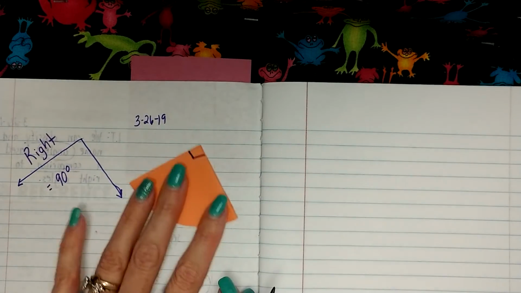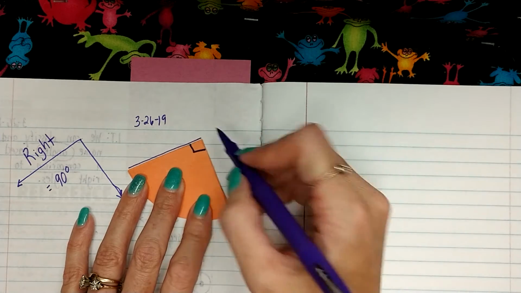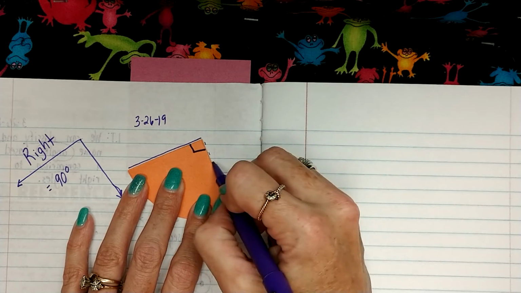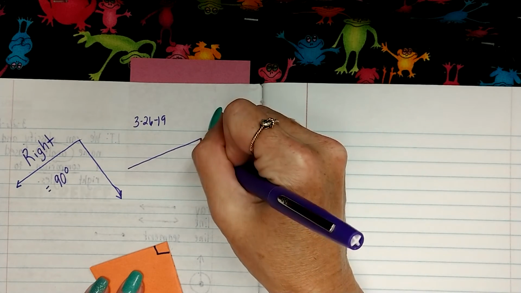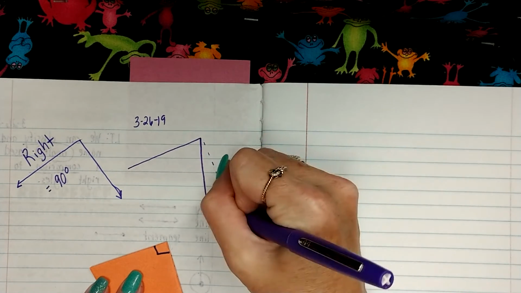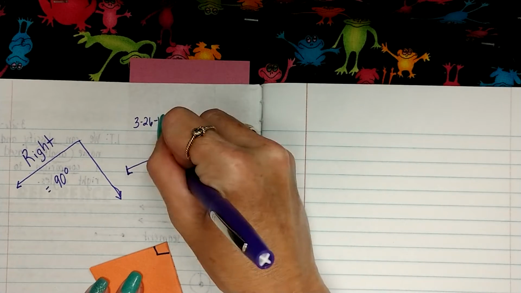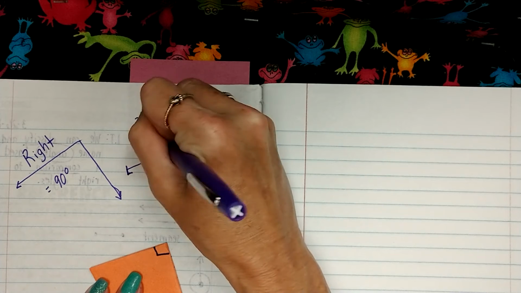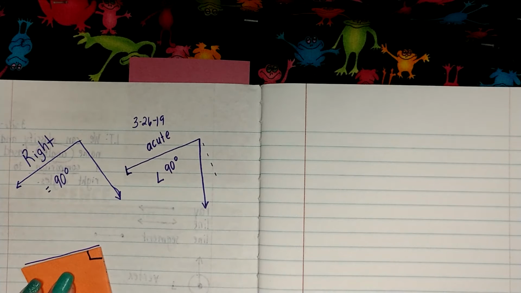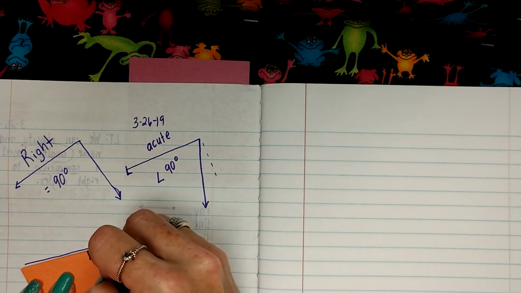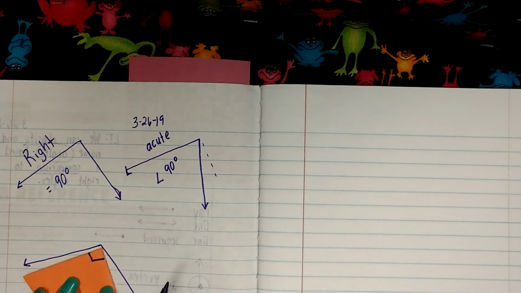They were told to create an acute angle. You do one edge, and then I do a little dash line that shows me where right would be. Acute is less than 90, so I'm going to do it like this. That's less than 90 degrees, so that is acute. I remember that because I'm like, oh, it's so acute. And then obtuse, we draw a line here, and then we make the other ray bigger than the orange.